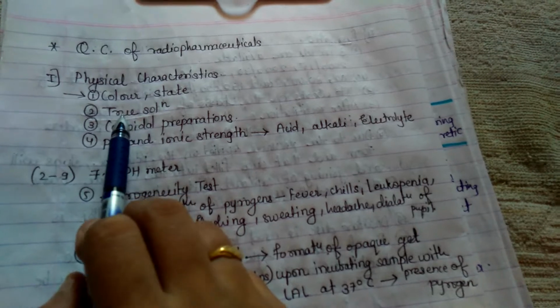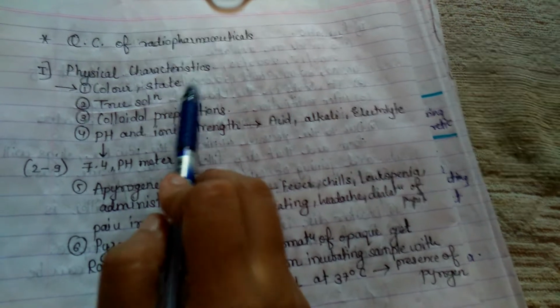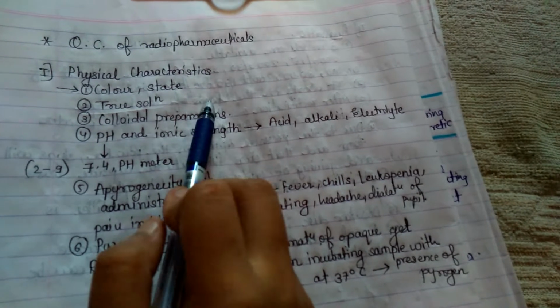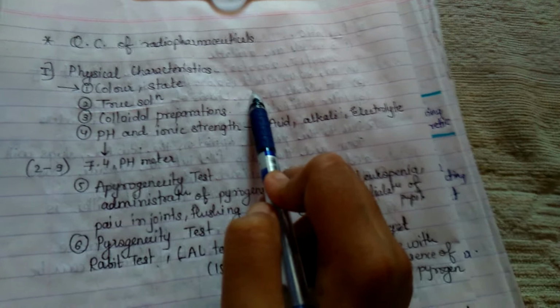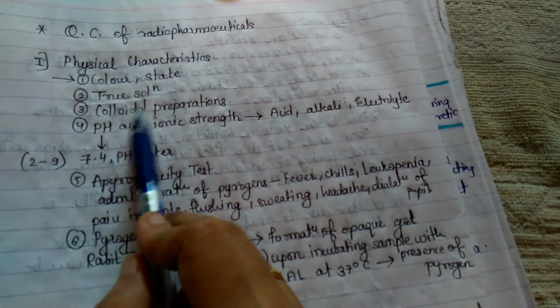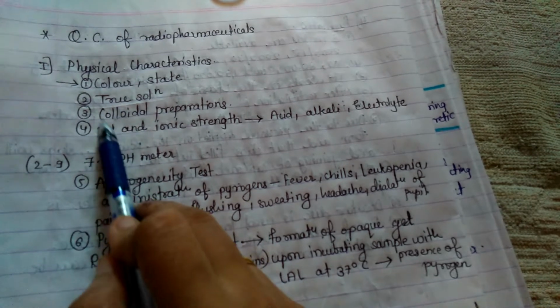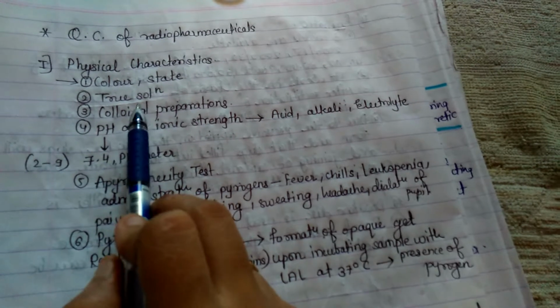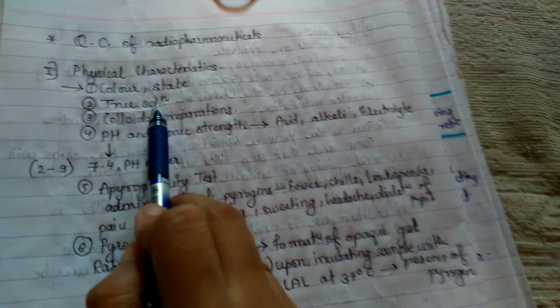Second, true solution. If the product is a true solution, then it does not contain any solute particles in that solution. Then next is colloidal preparation. In a colloidal preparation there is presence of colloidal particles, so we should know the range of particle size of that colloid.